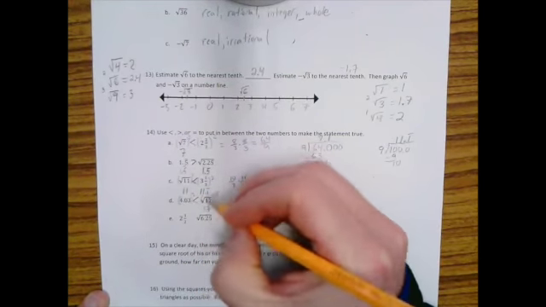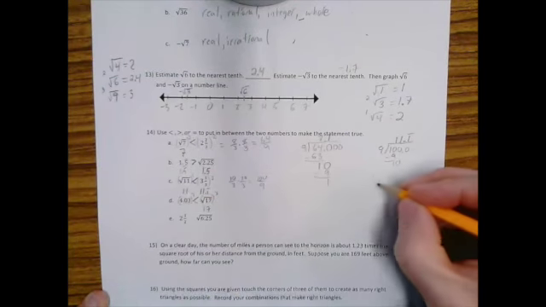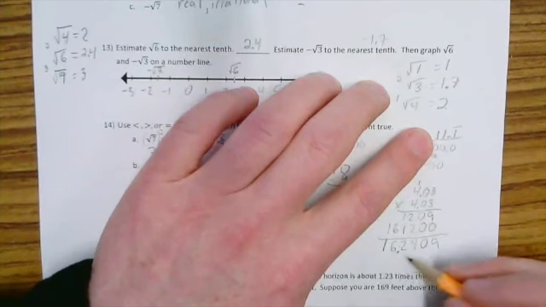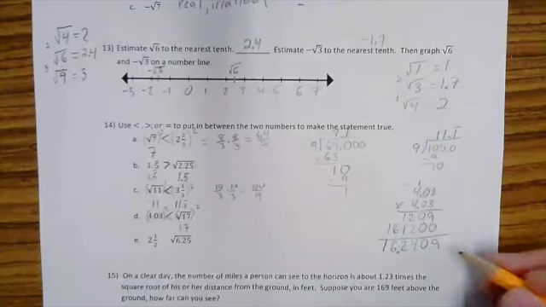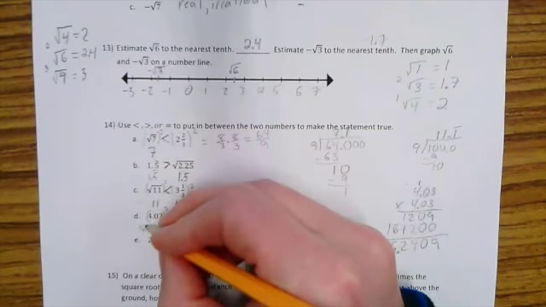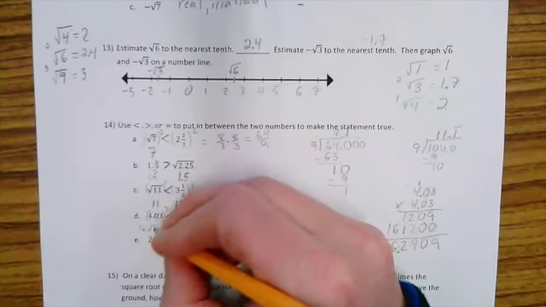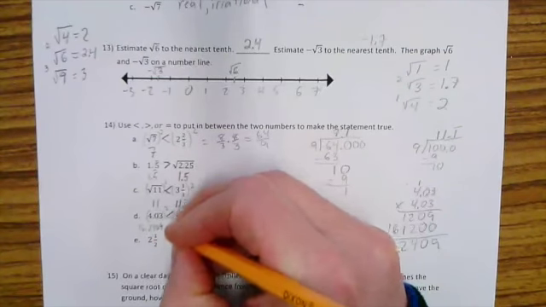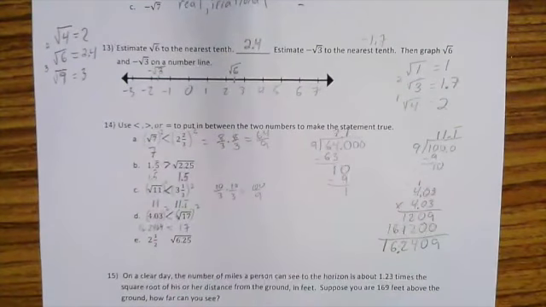That becomes 17. Now we have to square 4.03 times 4.03. I get 16.2409, and obviously 17 is bigger than that. Okay.